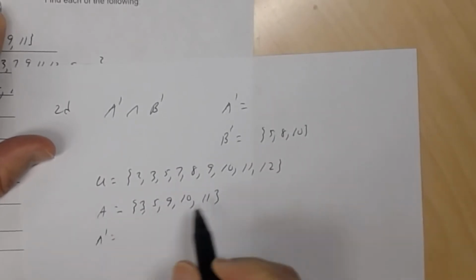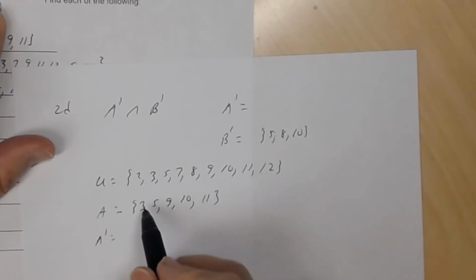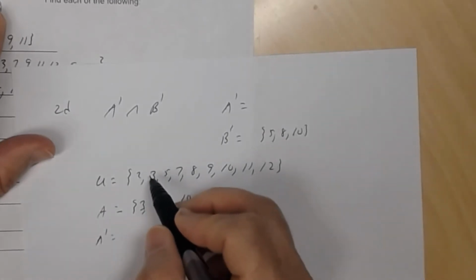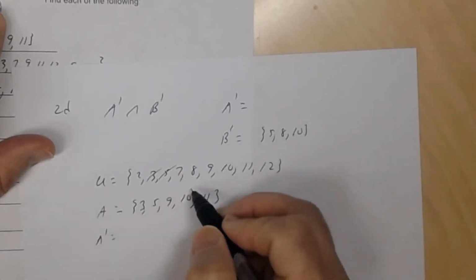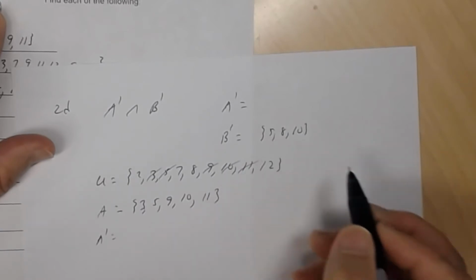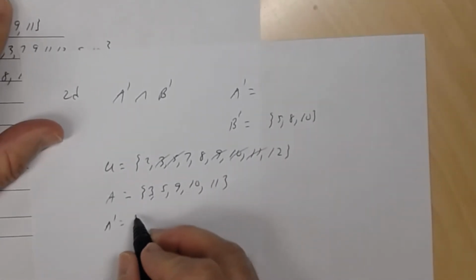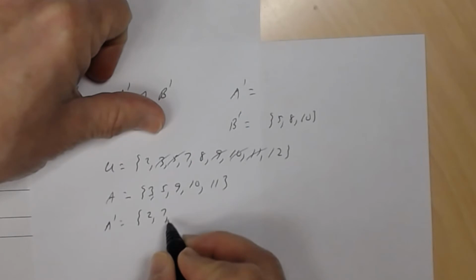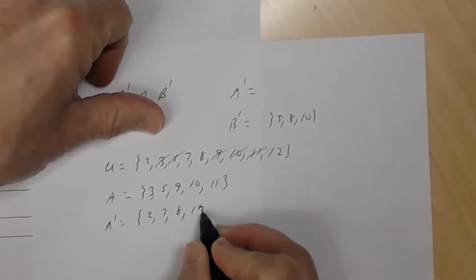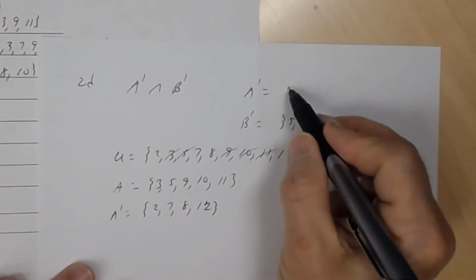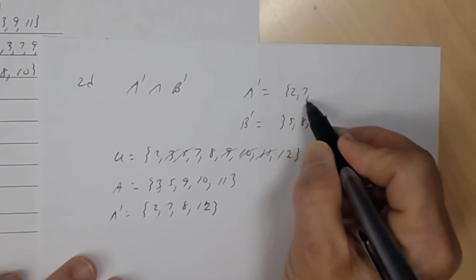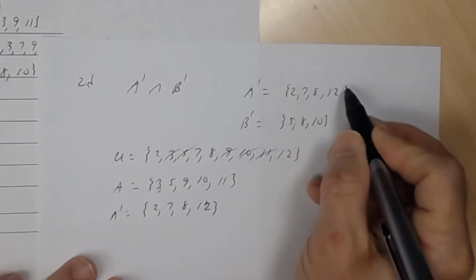So A complement would be every element of the universal set minus this. I'm going to take 3 out, 5 out, 9, 10, 11. Then A complement would be 2, 7, 8, and 12. And so that's going to go here: 2, 7, 8, and 12.